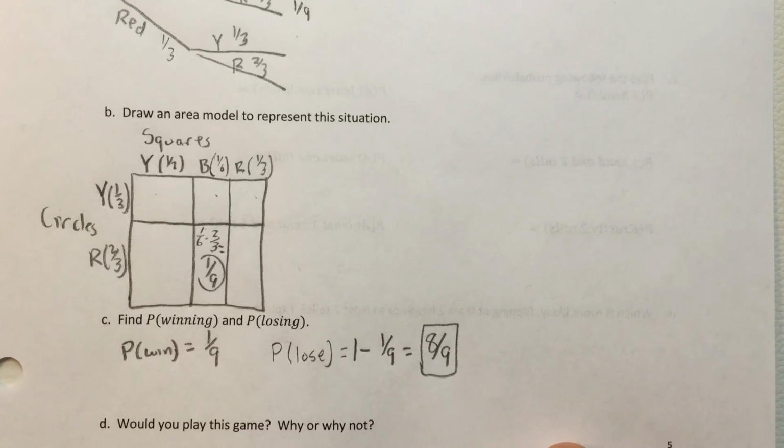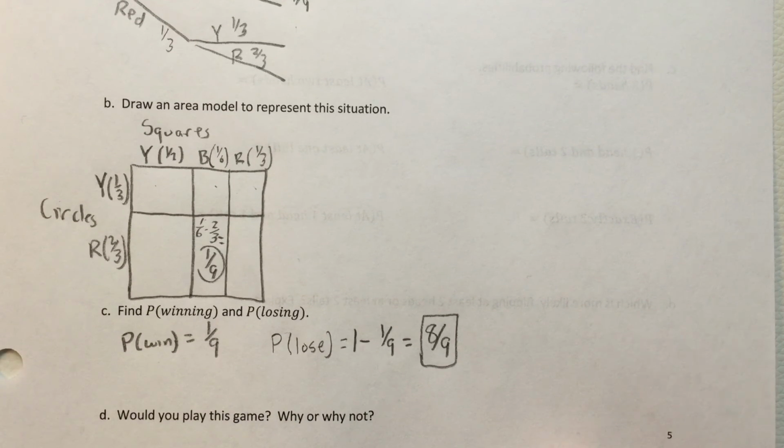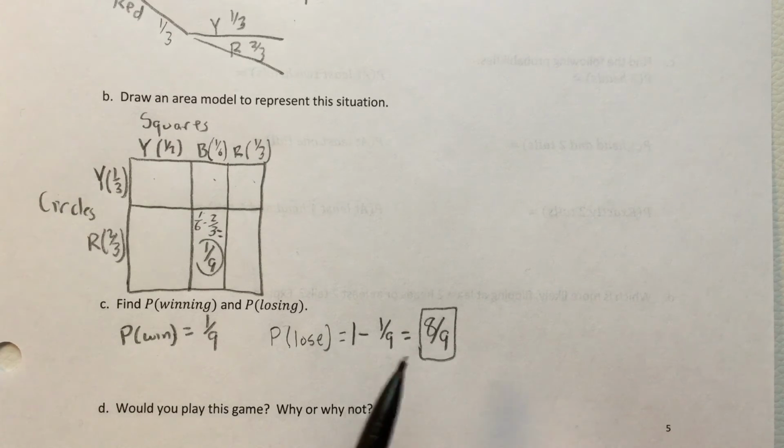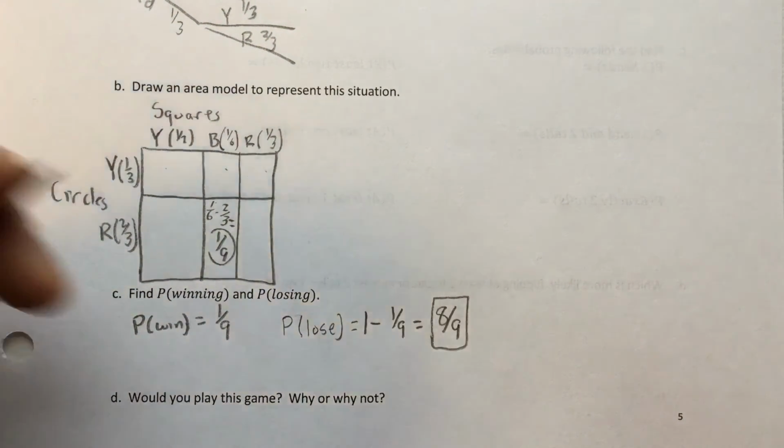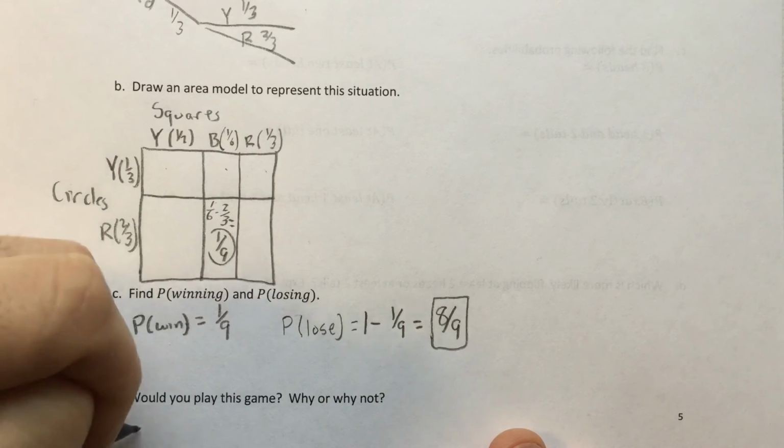All right, and it says, would you play this game? Do you think it's fair? Well, you only have a 1/9 chance of winning, 8/9 chance of losing. So it's not really a fair game, but if you want to go to Carnival, most people want to play games at Carnival, so maybe you would play it, but chances are you're not going to win.